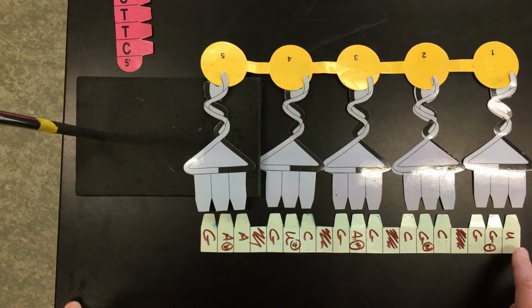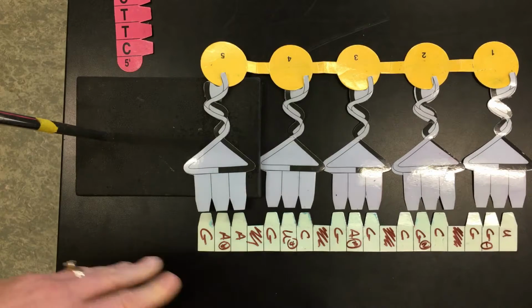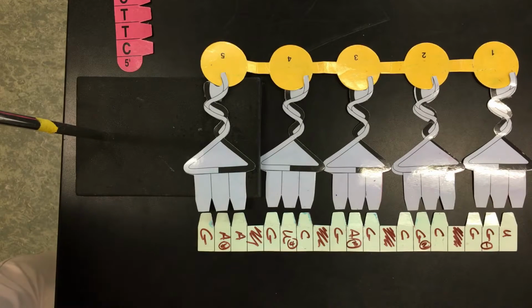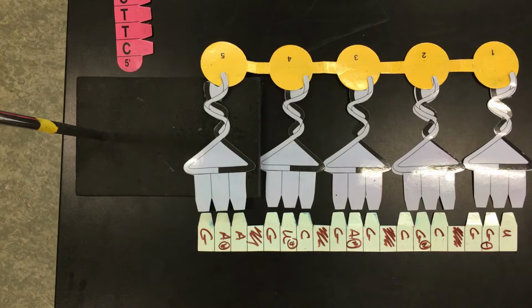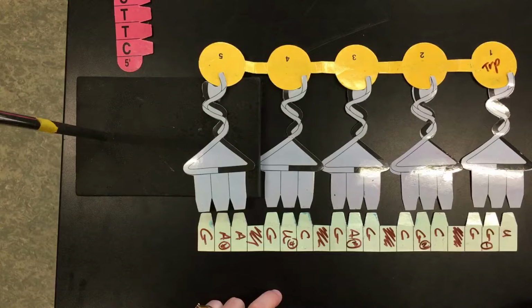I'm going to use the code UGG to code for my amino acid on this strand. And my UGG for strand number 4 is going to code for tryptophan.